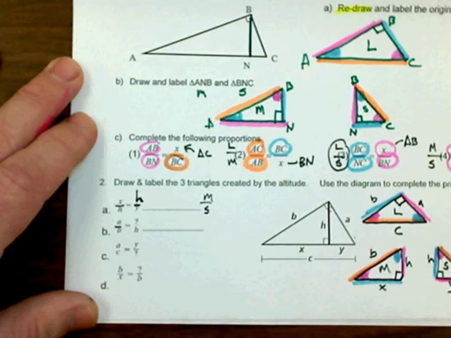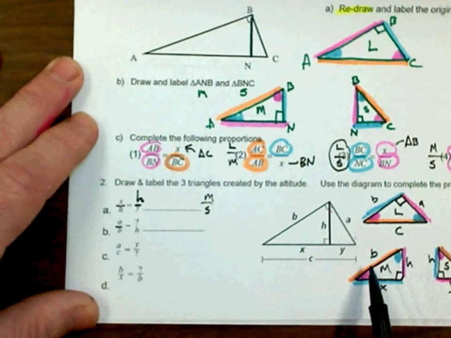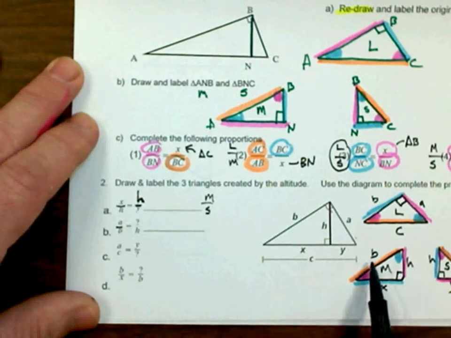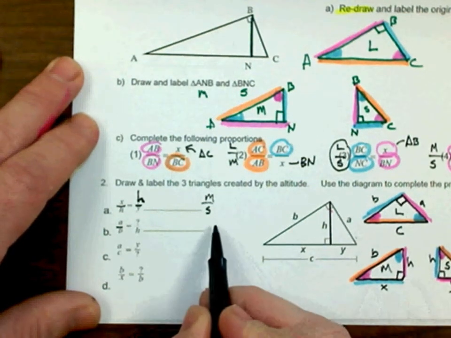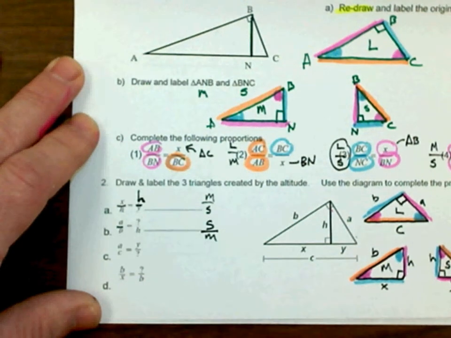So if you'll notice, A is the hypotenuse in the small triangle, B is the hypotenuse in the medium triangle. So that's the comparison we're doing this time. We're comparing the small triangle to the medium triangle. A, the hypotenuse in the small, to B, the hypotenuse in the medium triangle.